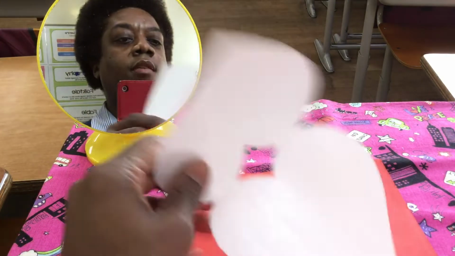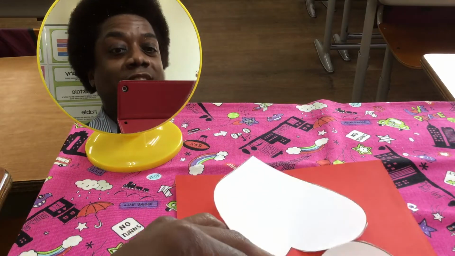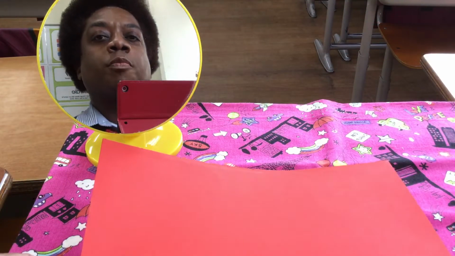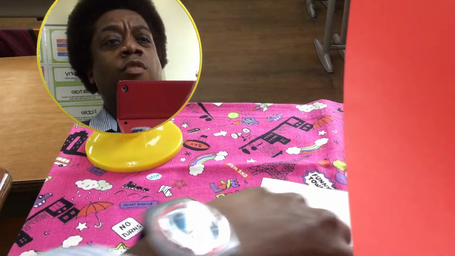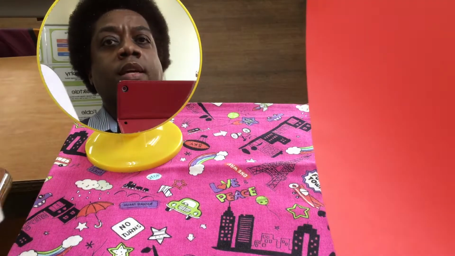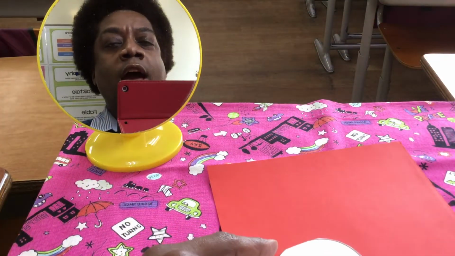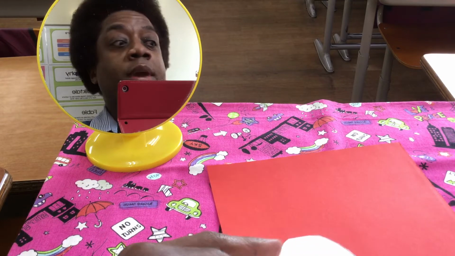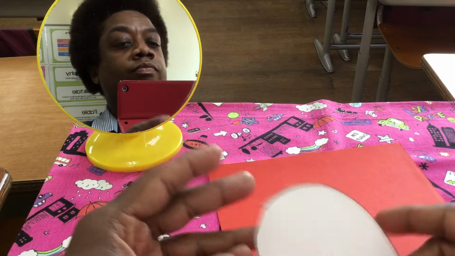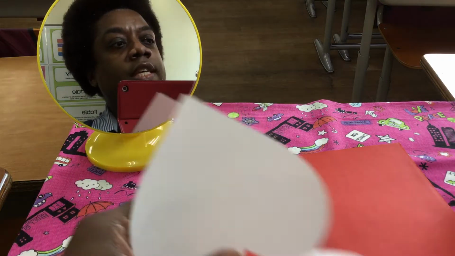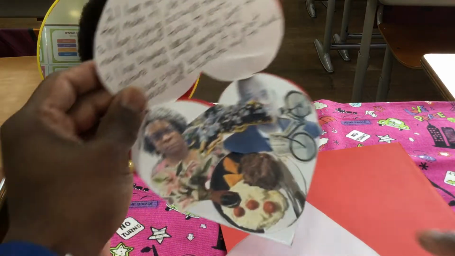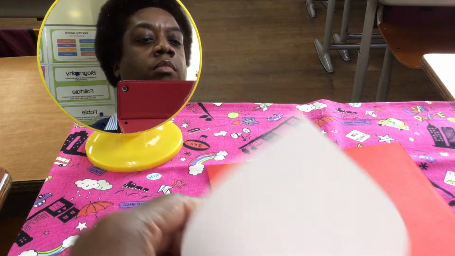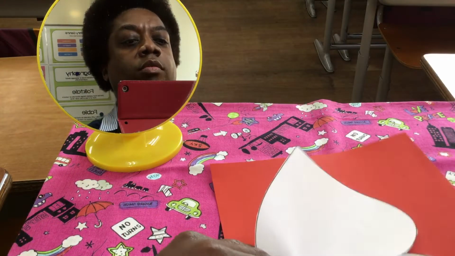There we go. Okay? Now the next thing that you need to do, so I took half a sheet of red color paper because I like red. You can use pink as well. Again, if you don't have red or pink color paper, you can color the outside of your heart red or pink later on. Okay? As you can see, I didn't color the inside of mine. I left it white so you could see the writing and so you can see the collage of the pictures. Okay, so now it's a lot of cutting.